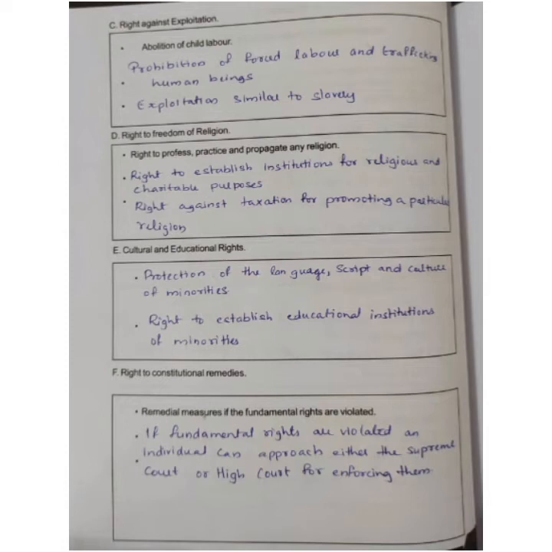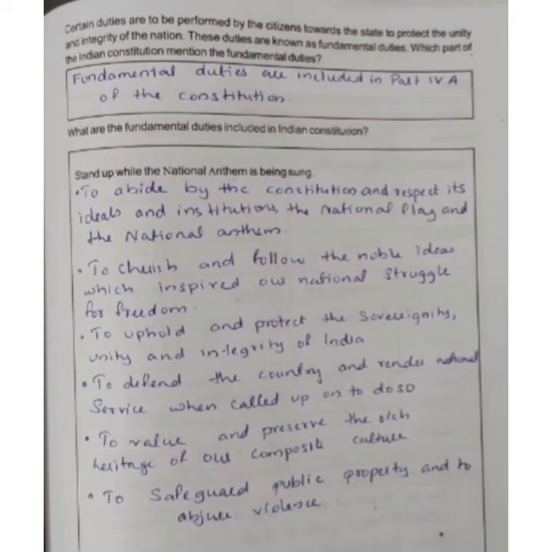F. Right to constitutional remedies. Remedial measures if the fundamental rights are violated. If fundamental rights are violated, an individual can approach either the Supreme Court or High Court for enforcing them. Certain duties are to be performed by the citizens towards the state to protect the unity and integrity of the nation. These duties are known as fundamental duties.